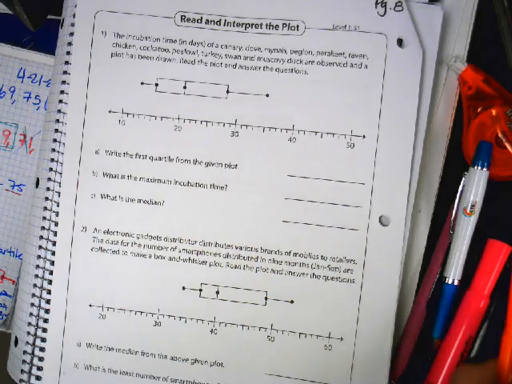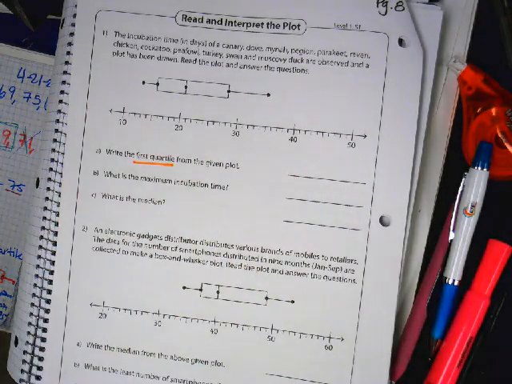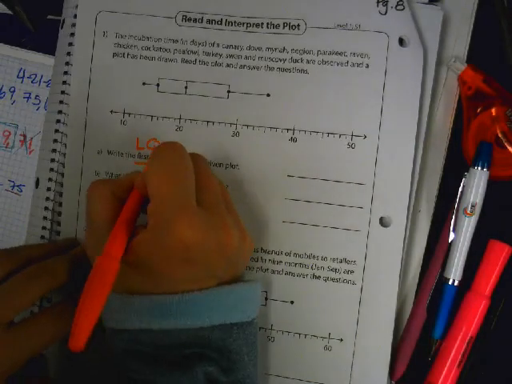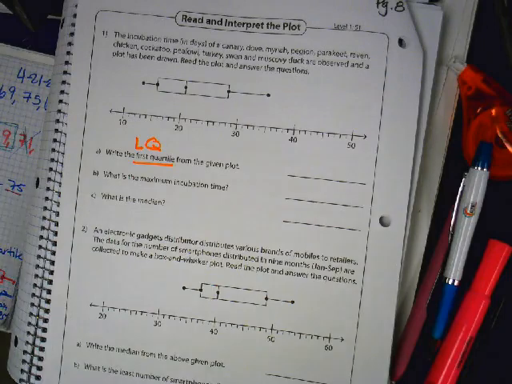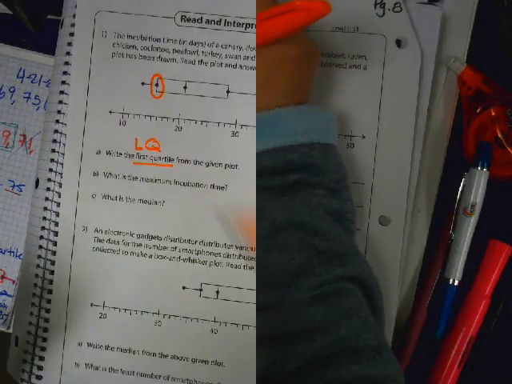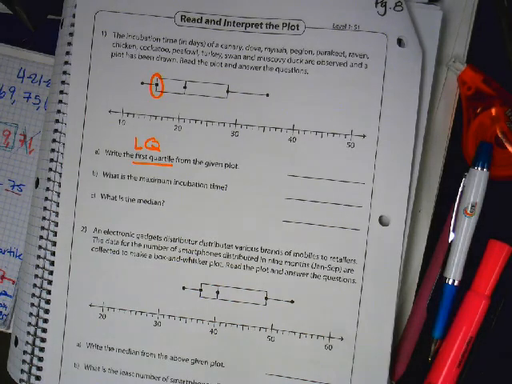So what would be the first quartile? What dot represents the first quartile, also known as lower quartile? The second. 11. Second dot. Very good. So it's the second dot. Lower quartile is your ring finger, your second dot. Now that to me is not 11. So let's figure out what the graph is being divided by and what that dot would be.